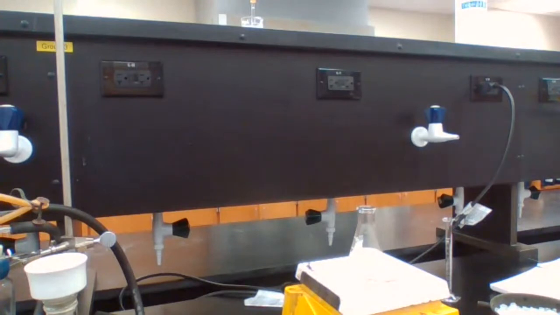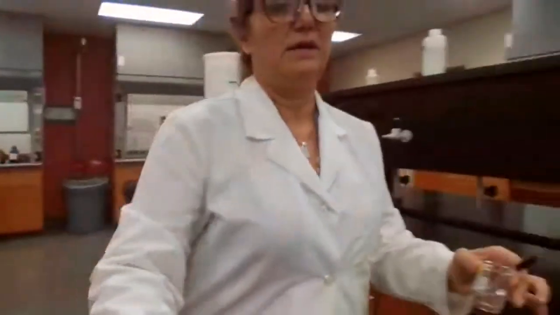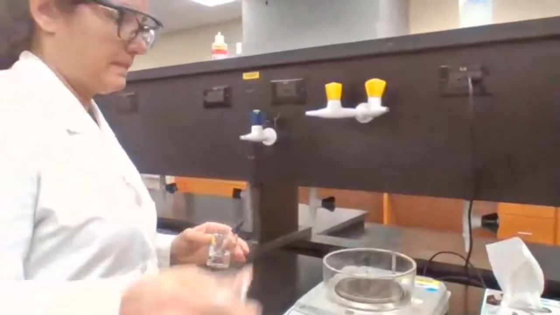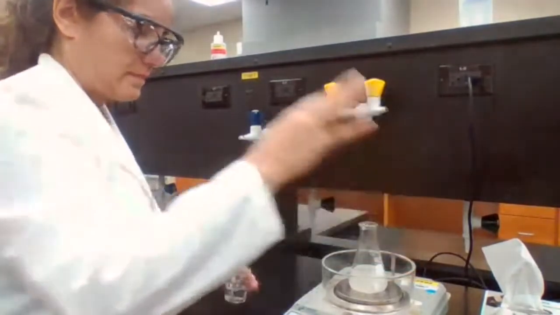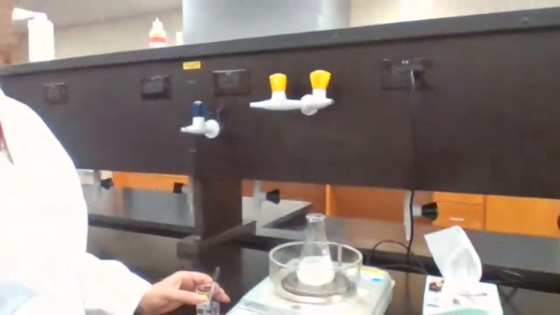Now, to add the acetone, I'm just going to take the flask, place it on the balance, on the scale, and press the tare button to make it 0.